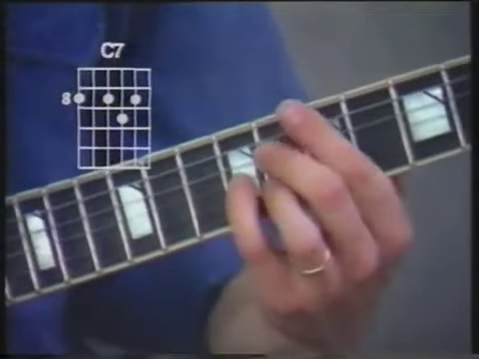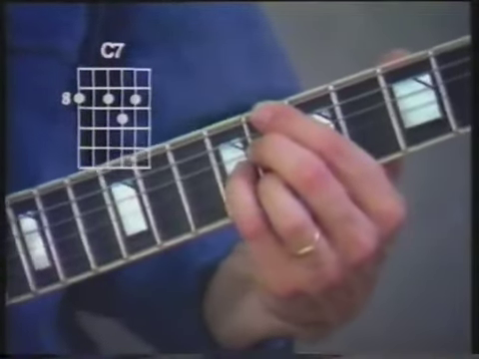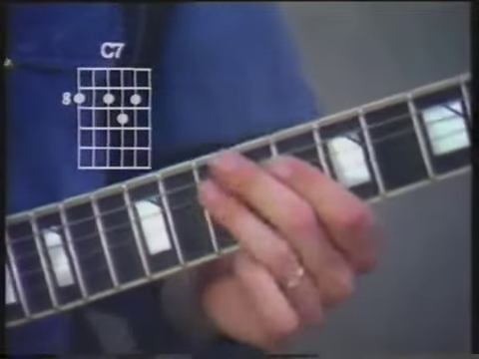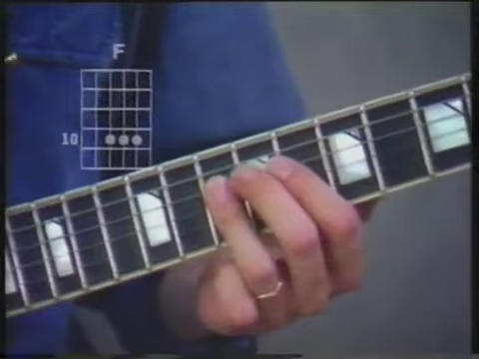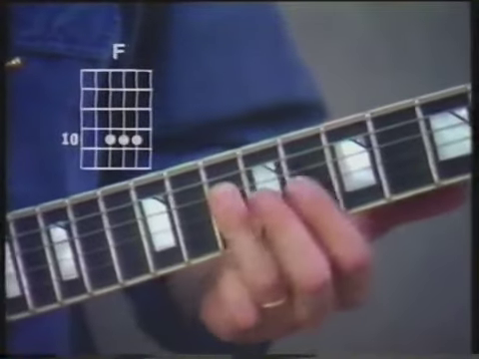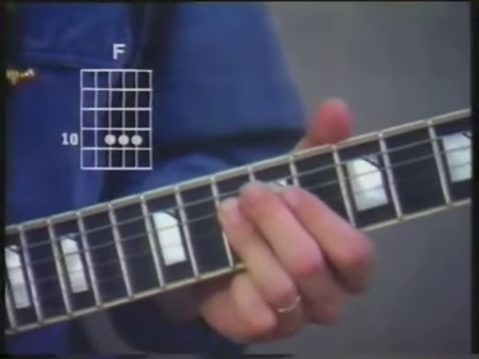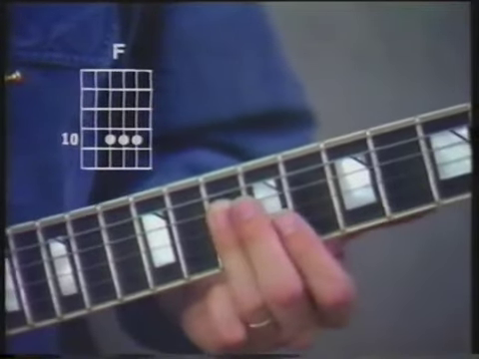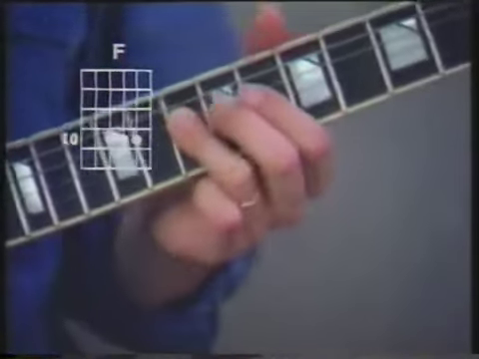You can play it this way if you like, but it makes it a little bit tougher to get the next voicing I'm going to show you, which is a very simple triad. This is an F triad spelled C-F-A on the 10th fret. I'm barring it with just my 3rd finger.